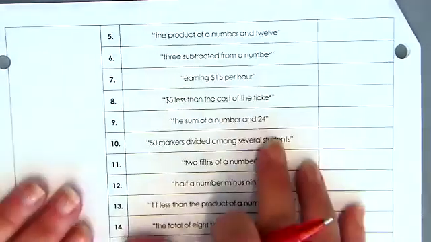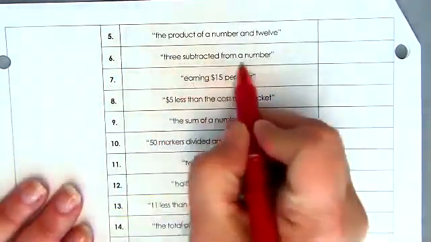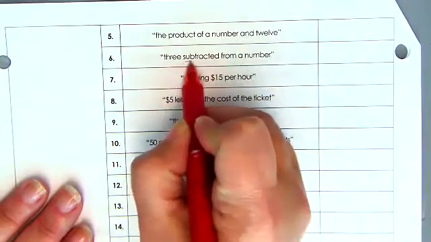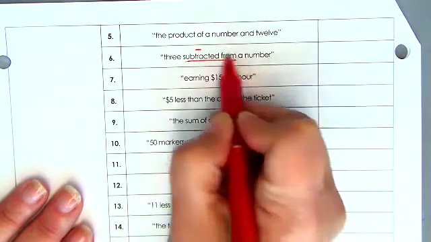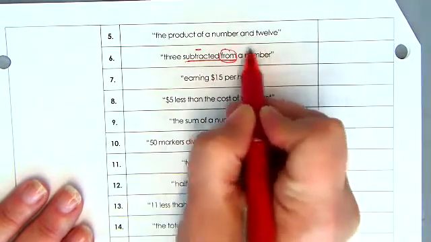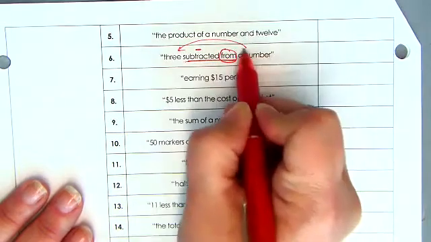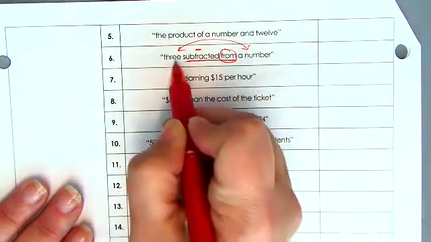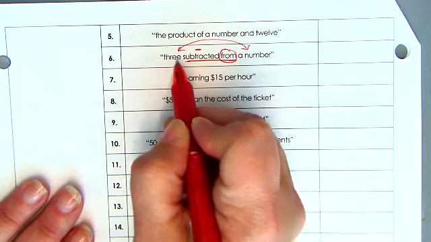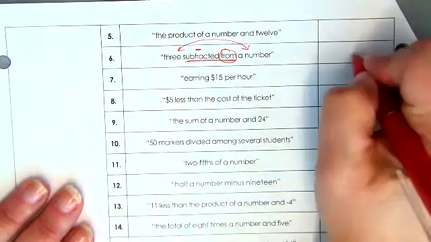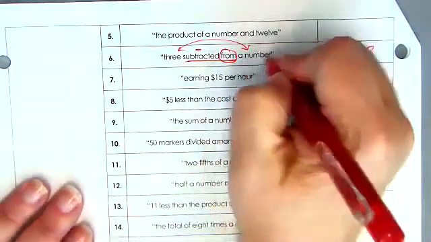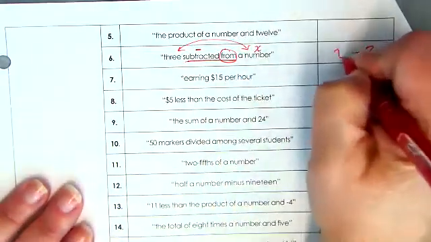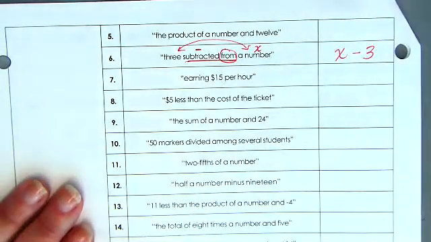All right, here we're going to get to our special phrases. It says 3 subtracted from a number. Subtracted means I'm going to do subtraction. The word from is my clue that I'm reversing the order. So notice the 3 comes first, but because it says 3 subtracted from, that means I have to do -3. The 3 is going to actually go in the back. And then it says a number, so that's going to be my x. So this is going to be x minus 3.